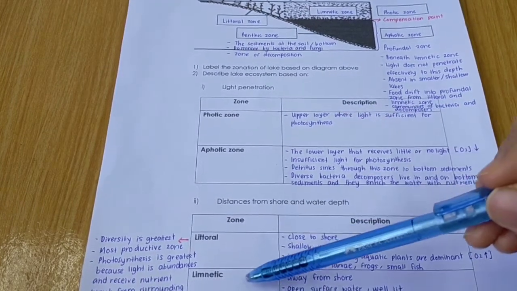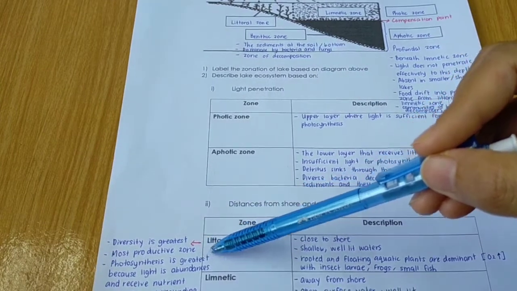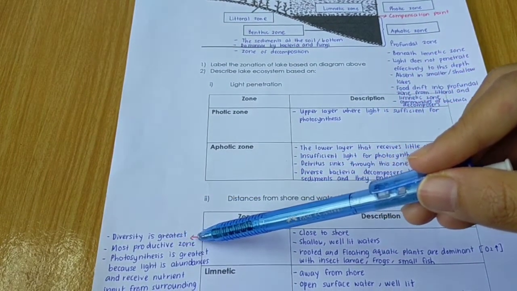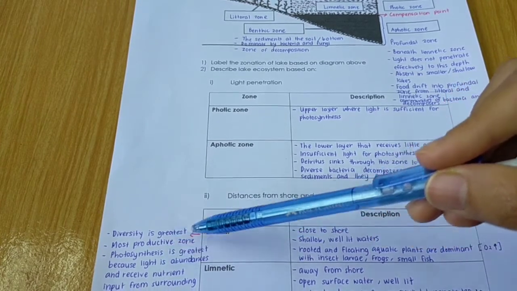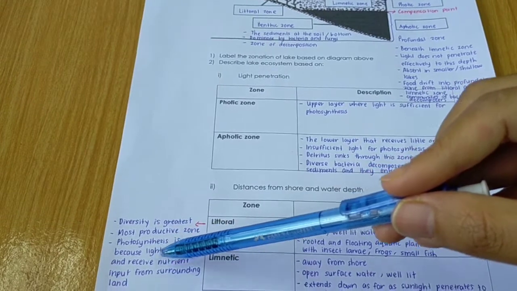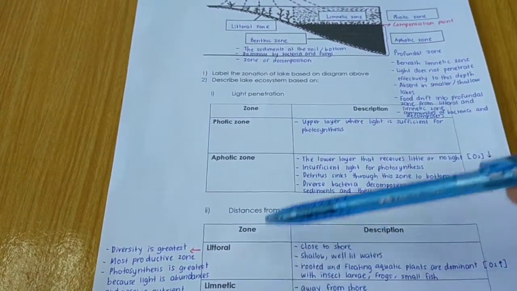In the Littoral Zone, diversity is greatest and it is the most productive zone. Photosynthesis is greatest because light is abundant and the zone receives nutrient input from the surrounding land. Now we look at the Limnetic Zone.